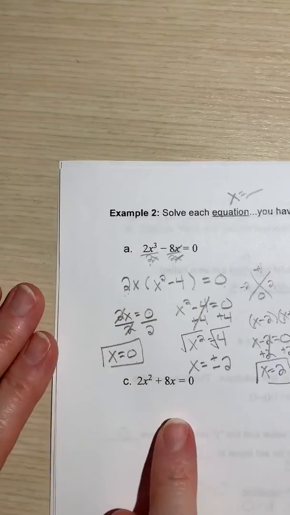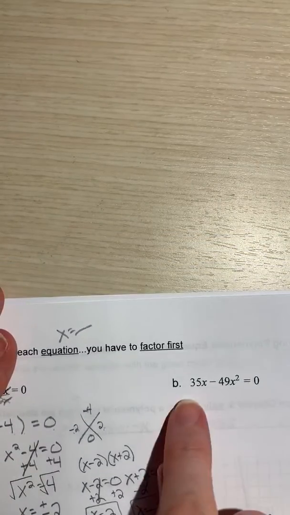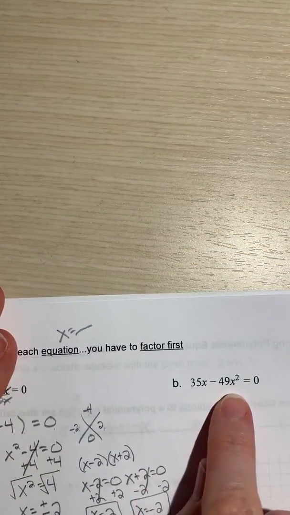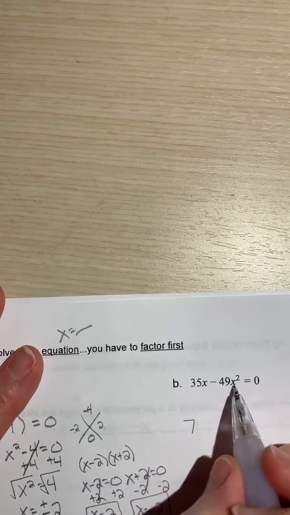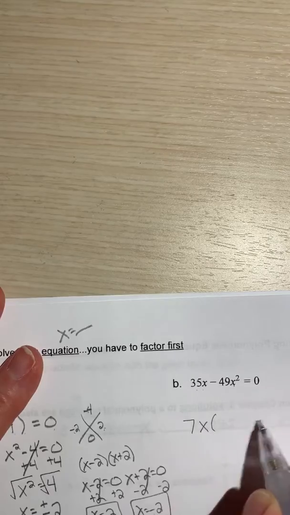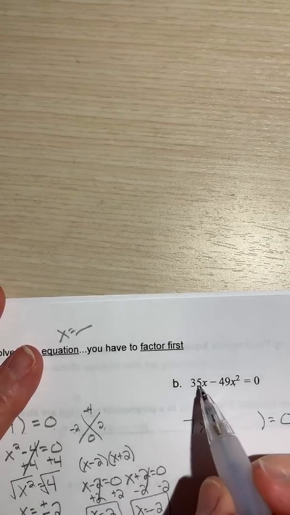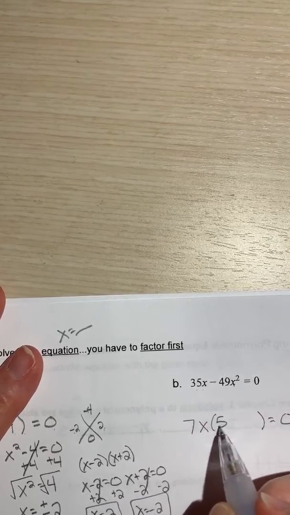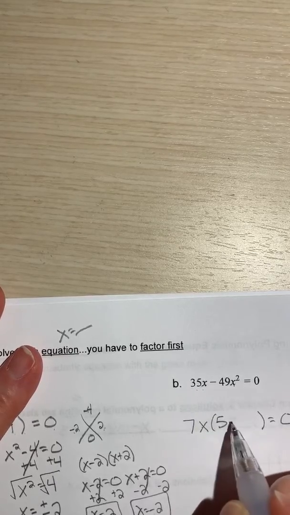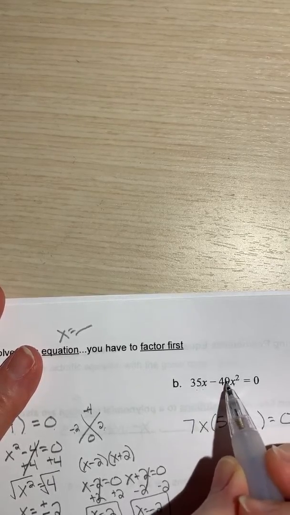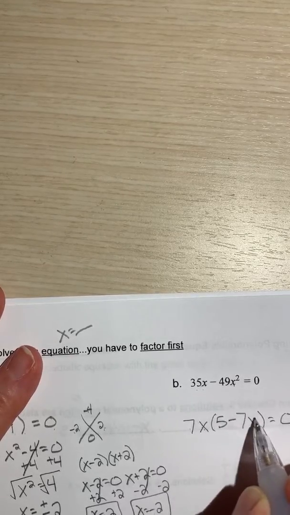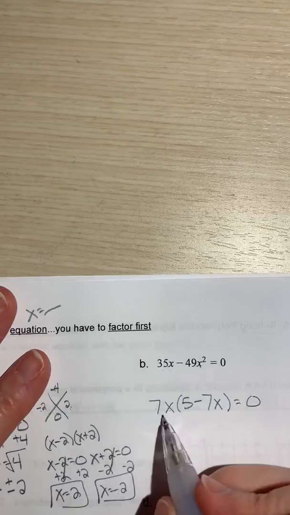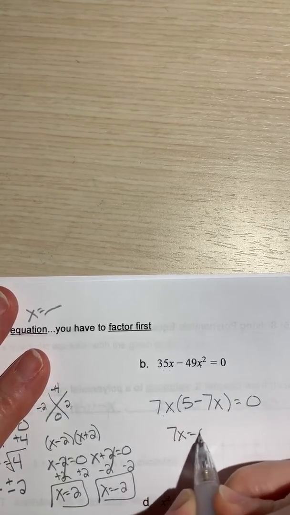Let's look at this one. This is very similar. Let's not look at that one. Let's look at this one. So what goes into 35 and 49? I'm thinking 7. And they also both have at least one x. So 35 divided by 7 is 5. x divided by x is 1. Minus 49 divided by 7 is 7. x squared divided by x is x. So here's my 2 factors. Let's set them both equal to 0.